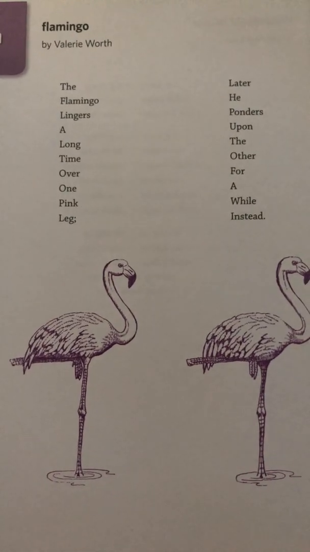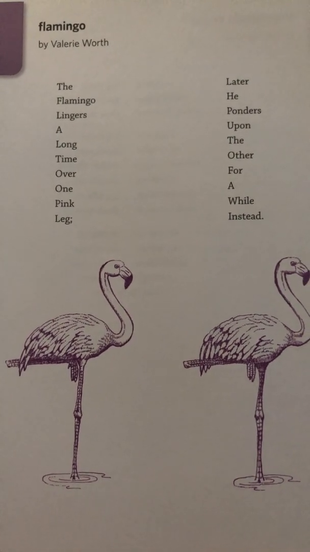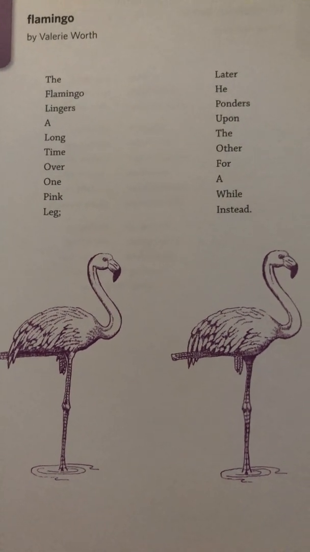The flamingo lingers a long time over one pink leg. Later he ponders upon the other for a while instead.